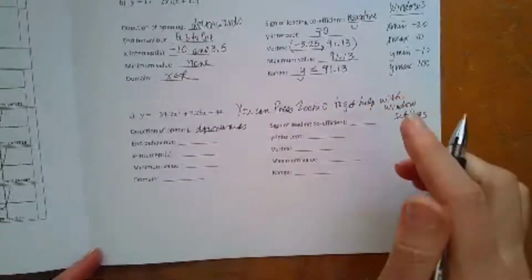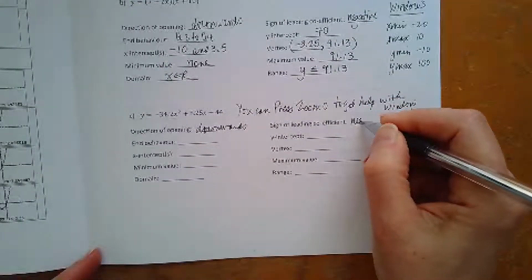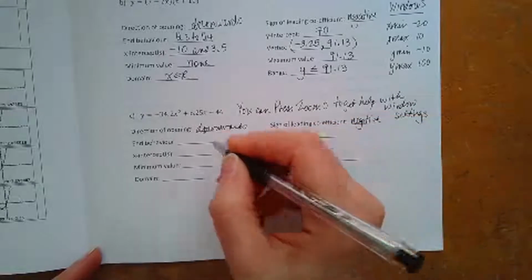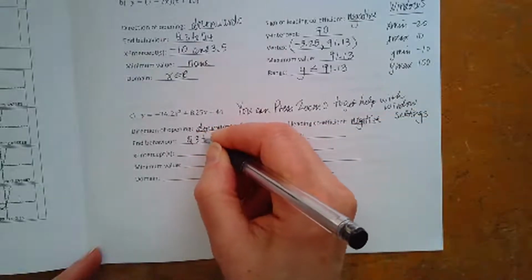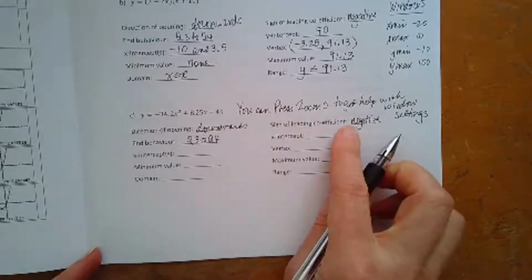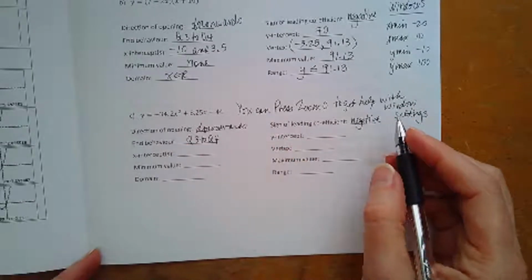Sign of leading coefficient is negative, of course. End behavior will be quadrant 3 to quadrant 4. Once you determine it's downward, it's always going to be quadrant 3 to quadrant 4.